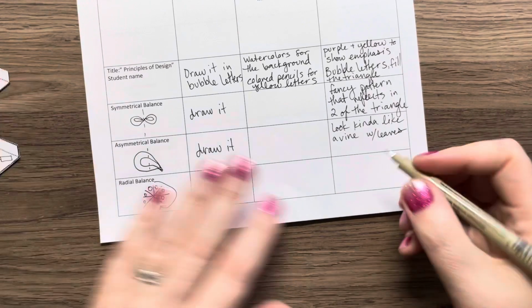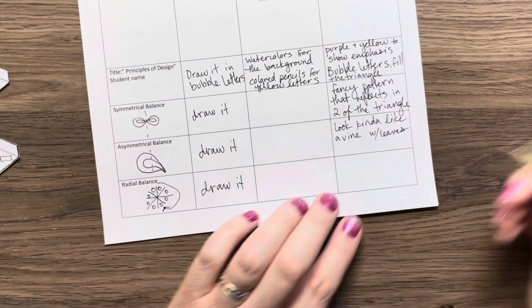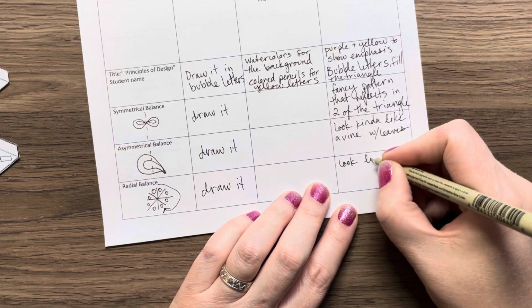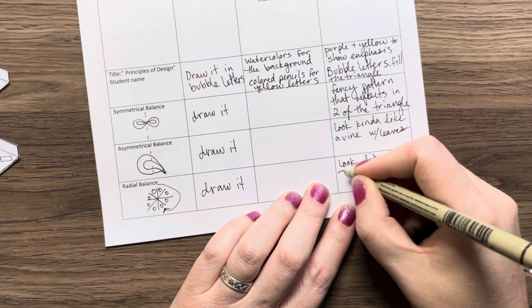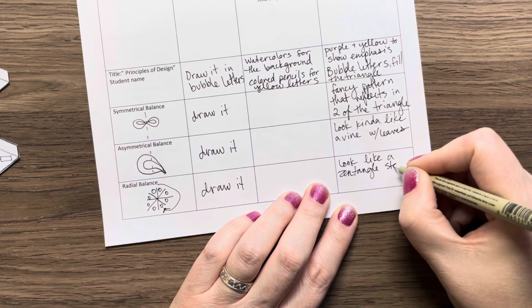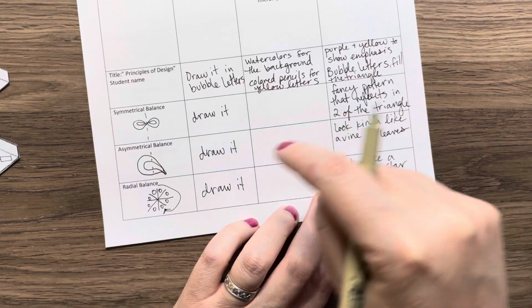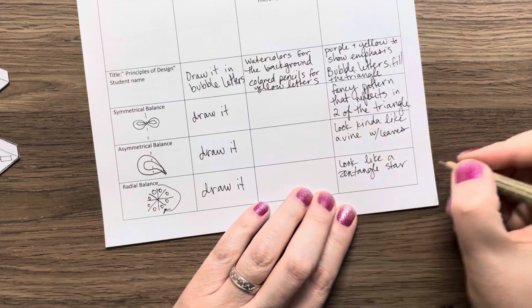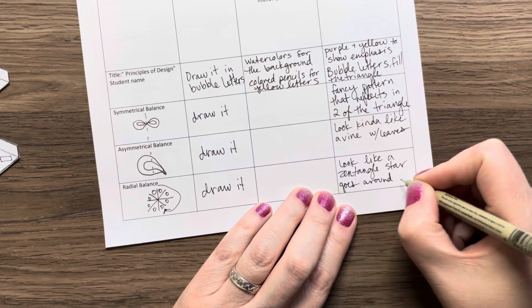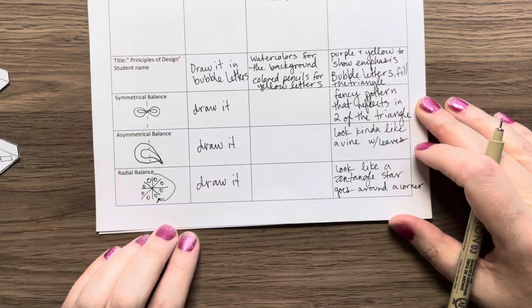So I'm going to say, I'm going to draw it. And I'm going to have it look like a Zentangle star. And I want it to go around the corner. Okay, so I've got that first part filled in.